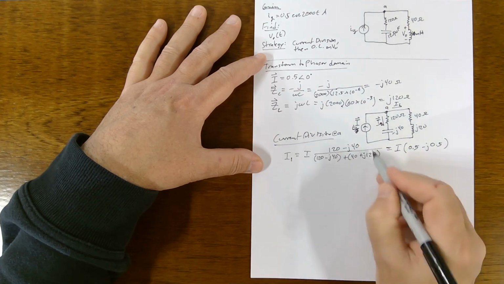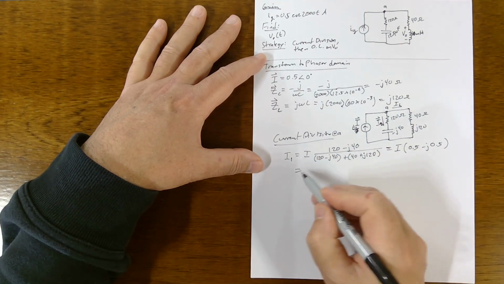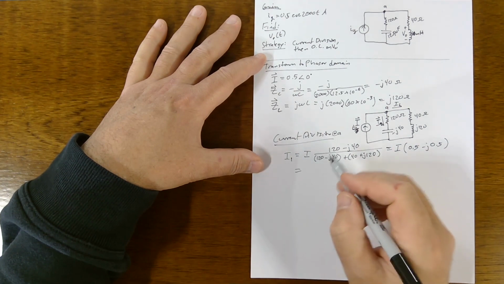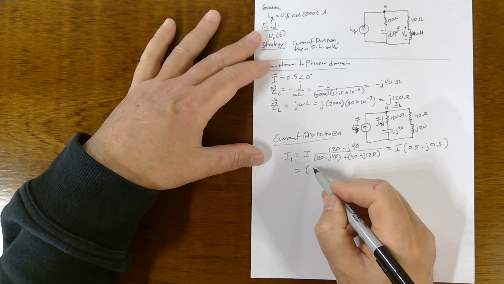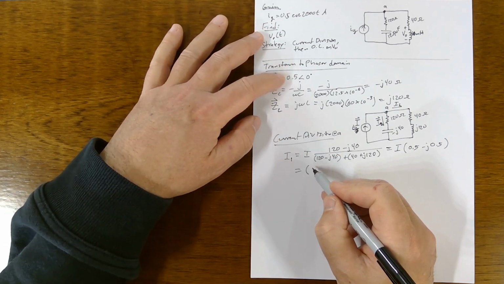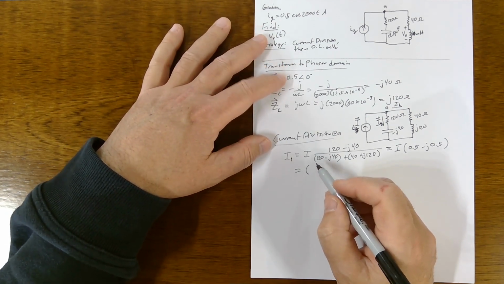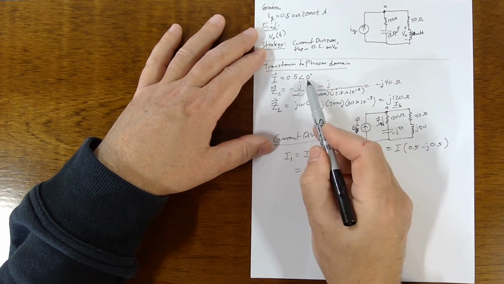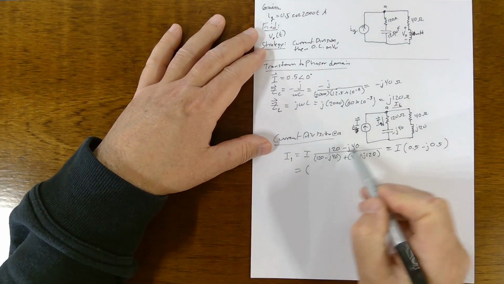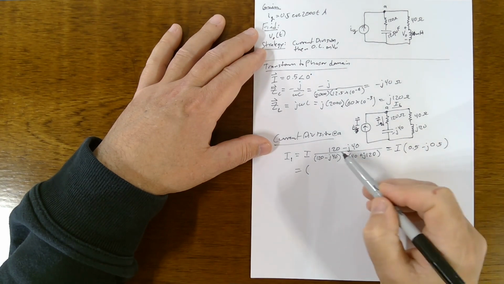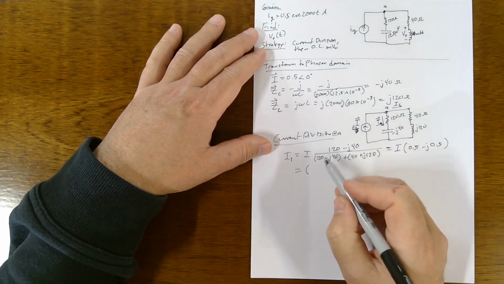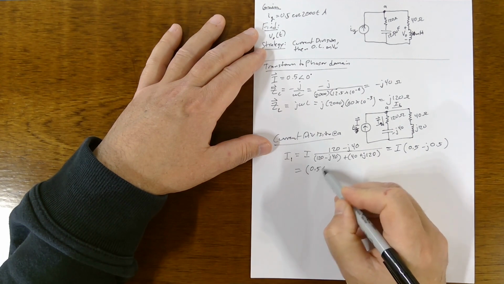That's just this stuff. And then you can plug in I. I is a polar form phasor, and these impedances over here were rectangular form phasors. So we've got a little of both.